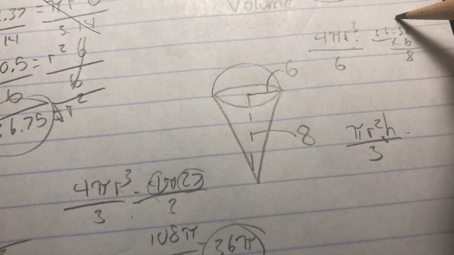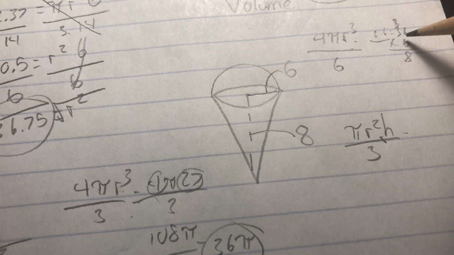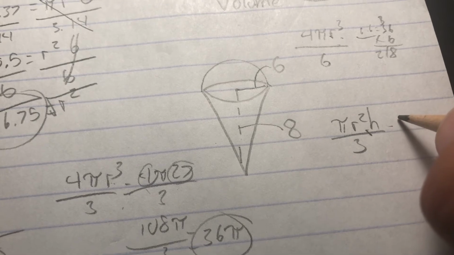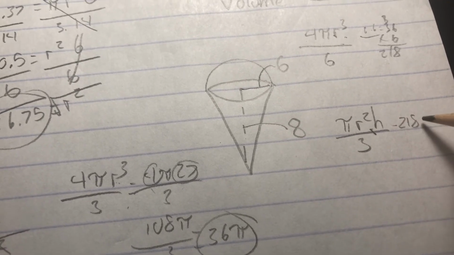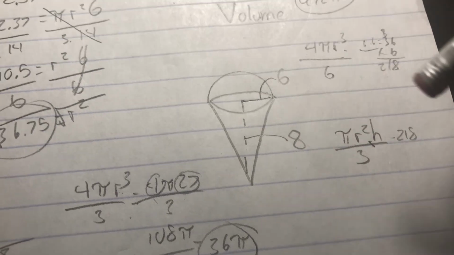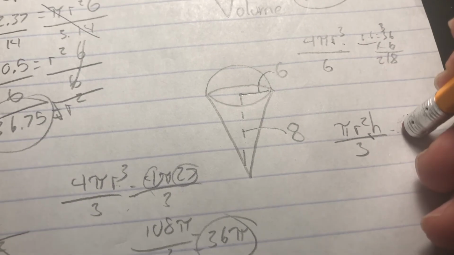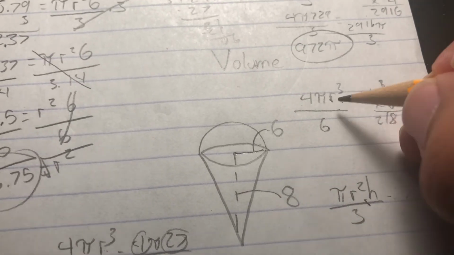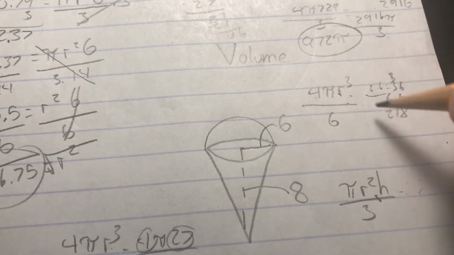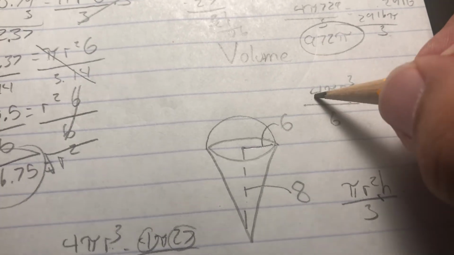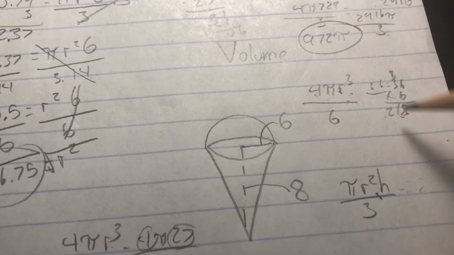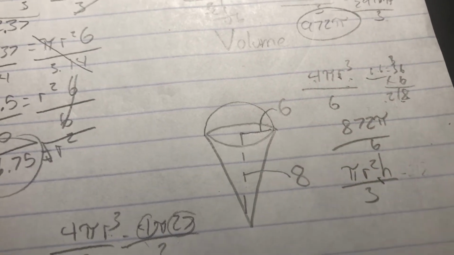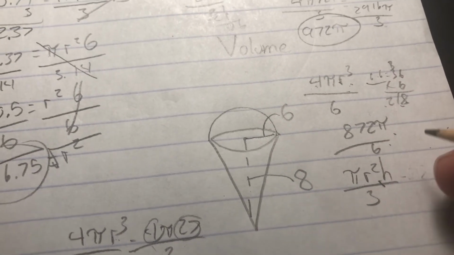Wait, 6 times 6 is 36. It should be here, 3. And then 6 times 3, that's going to give us 18, 21. So 218. Oh, wait, that's not where I should go. That should not go there. Couple mistakes in this video. Okay. All right. So that's going to be 218. And then we're going to multiply that by 4. So it's going to be 840 plus 32. So 872. So 872 pi divided by 6. And that'll be our final answer.